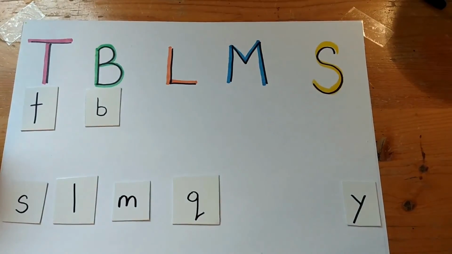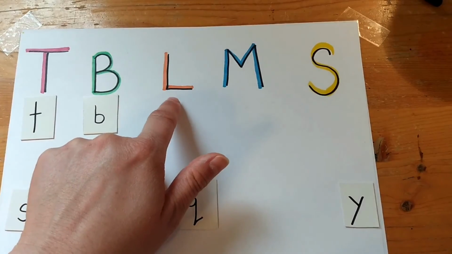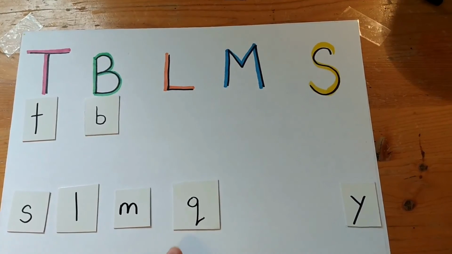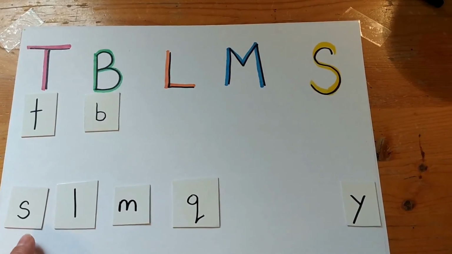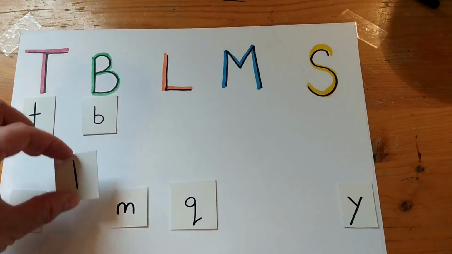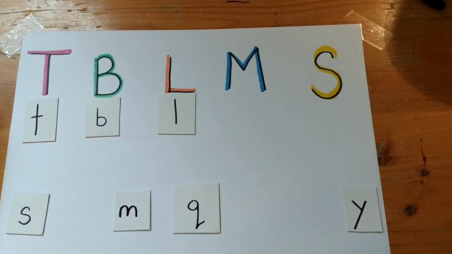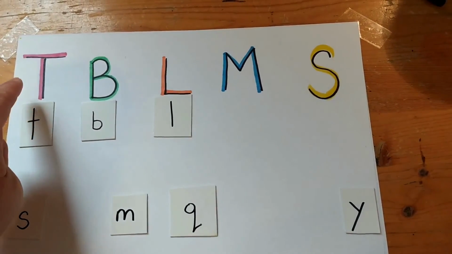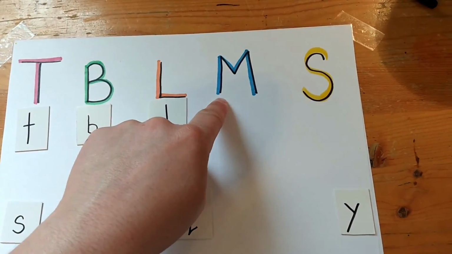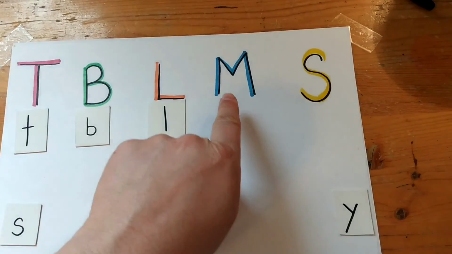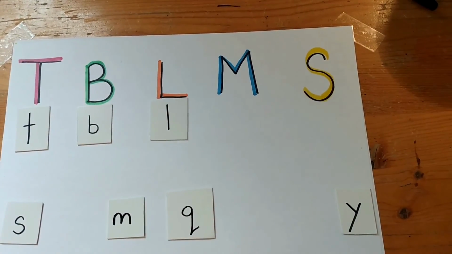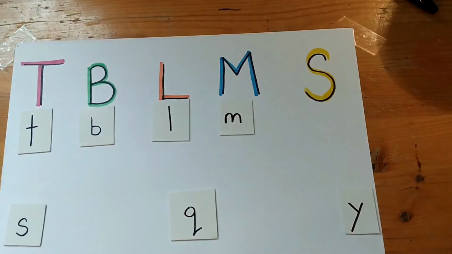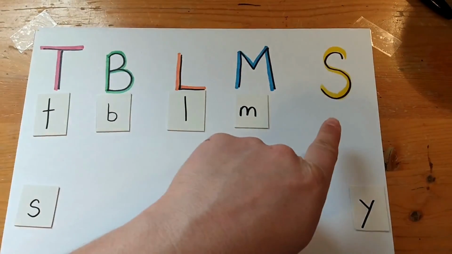Ball. All right, now let's find the lowercase l to match our uppercase L here. Which one is it? I think it's this one. L. L is for lion. Lion. What else do we have here? So we have our uppercase M. Let's find our lowercase m. M. M is for monkey. Monkey.